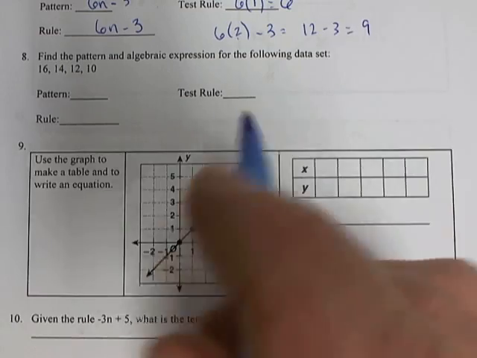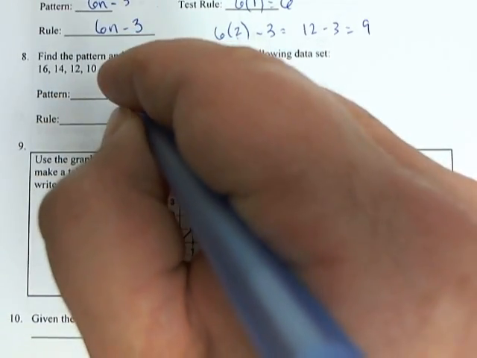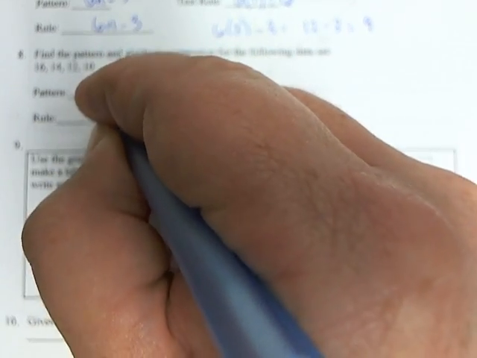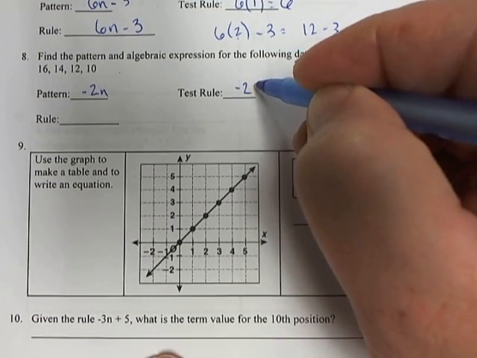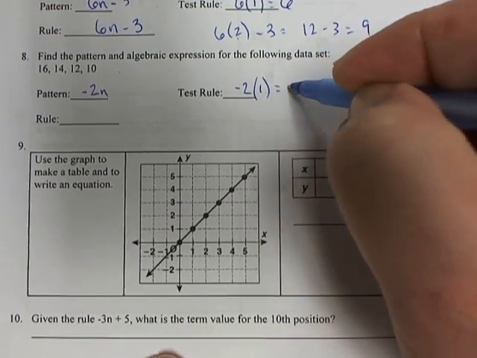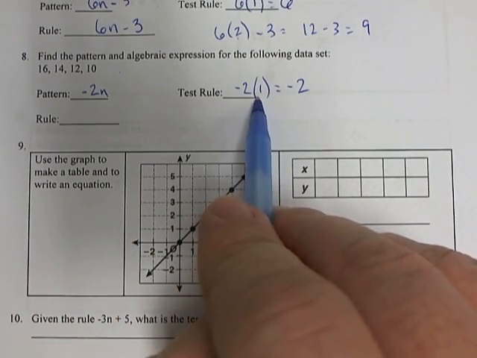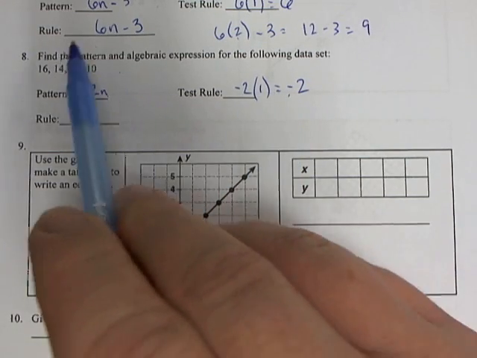Number 8. What's the pattern? The pattern is decreasing by 2. We always put an N next to the pattern. And when we test the rule, we're going to plug in position 1. When we plug in position 1 into the rule, we get -2. But we don't want -2 in position 1.